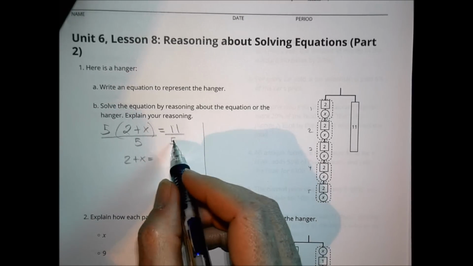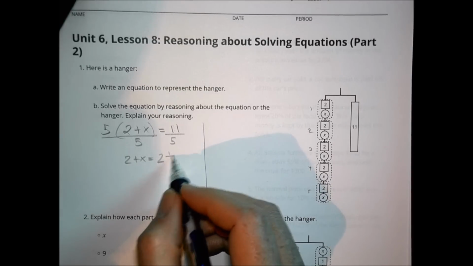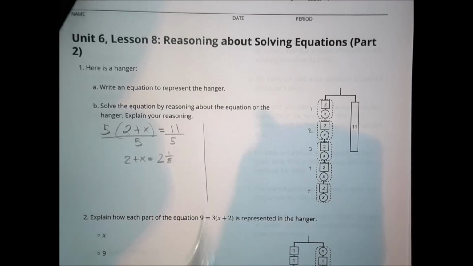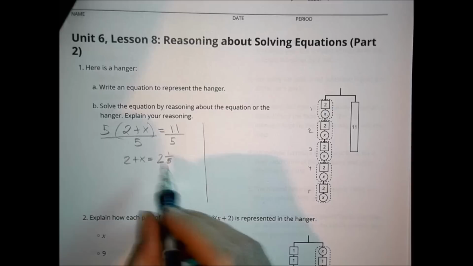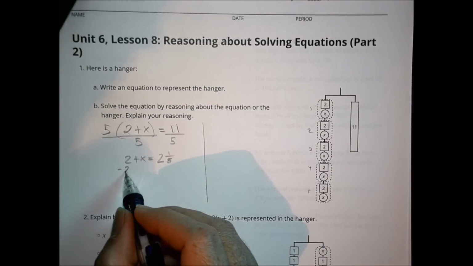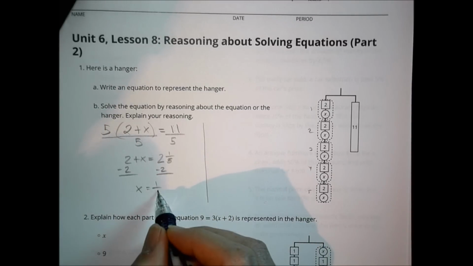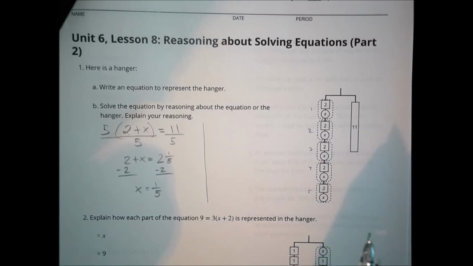5 goes in there 2 times, so I end up with 2 1/5 if I write it as a mixed number. That's a little bit funny looking already, but that's okay, it does work. I can get the x by itself by subtracting 2, and x is going to be equal to 1/5. Nothing wrong with that, it works just fine.